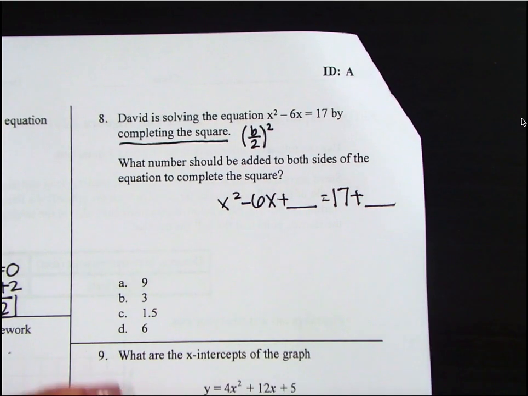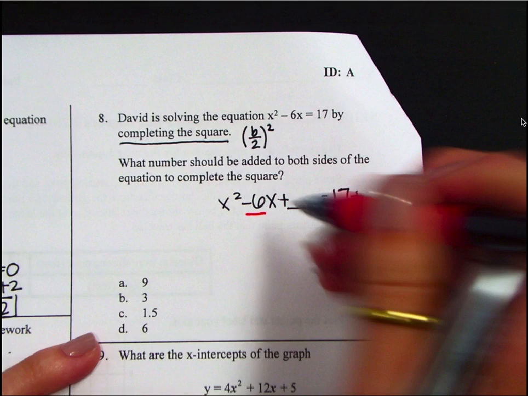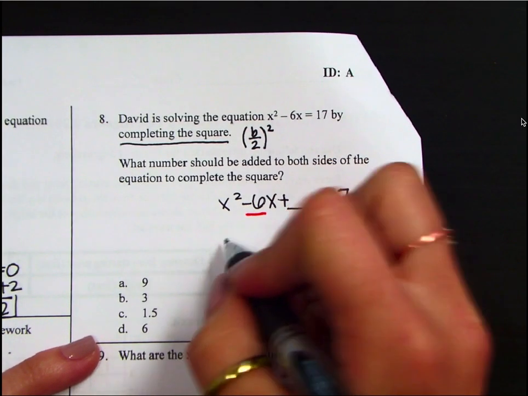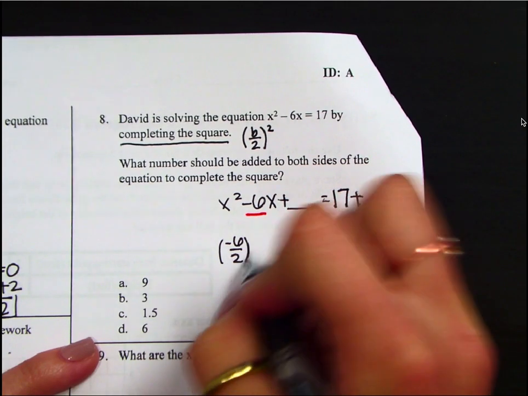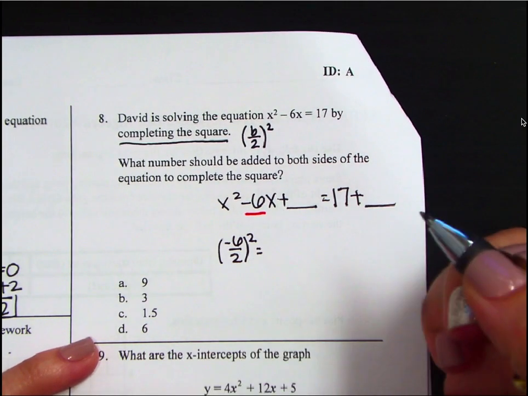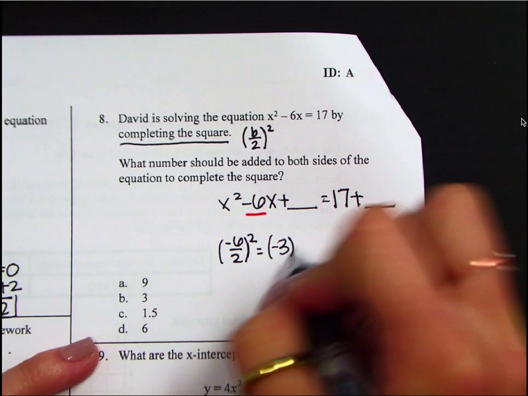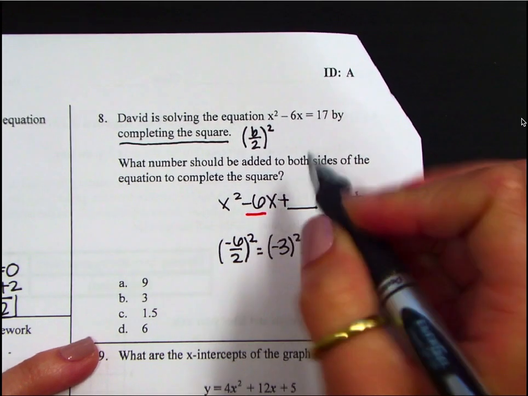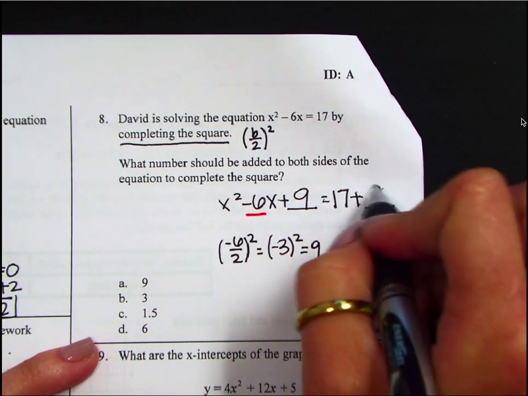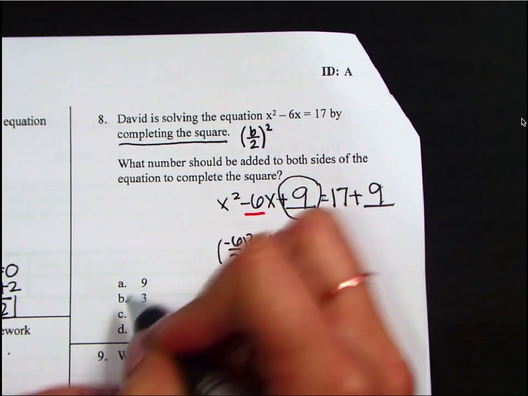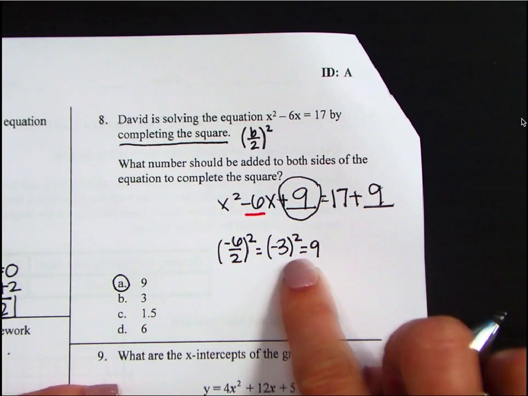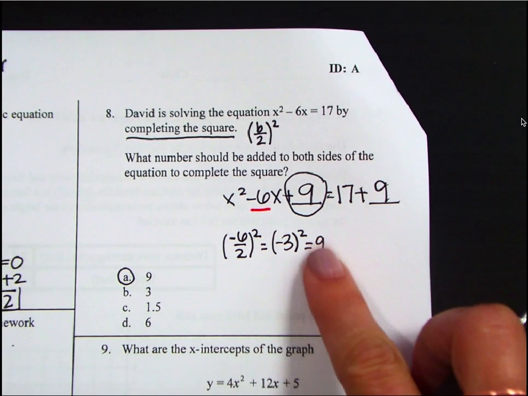Your b is always going to be the number in front of x. So to use my formula, b divided by 2 squared, I get negative 3 squared, which is 9. So what number would I add to both sides? 9. Again, using your formula b divided by 2 squared.